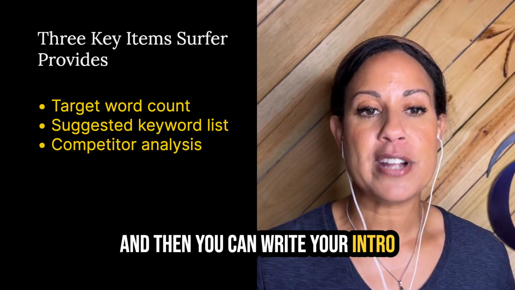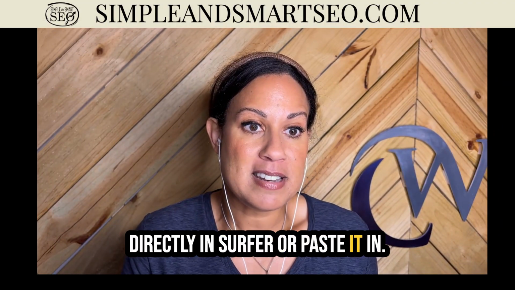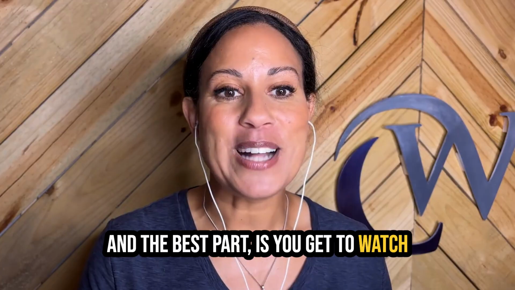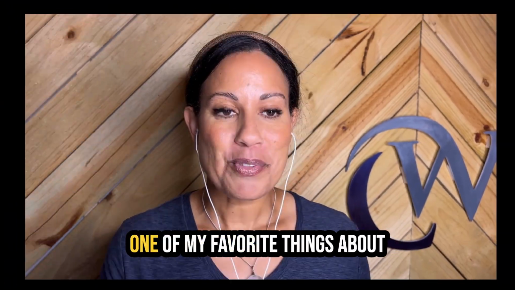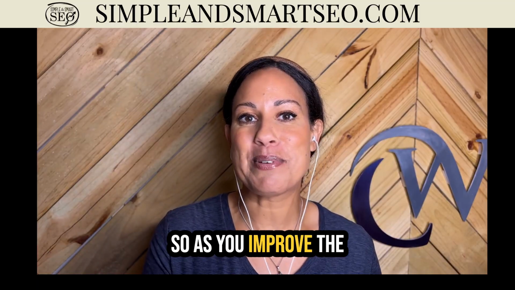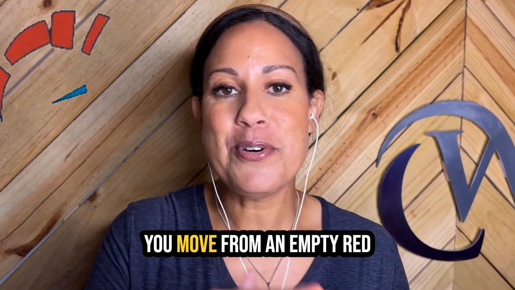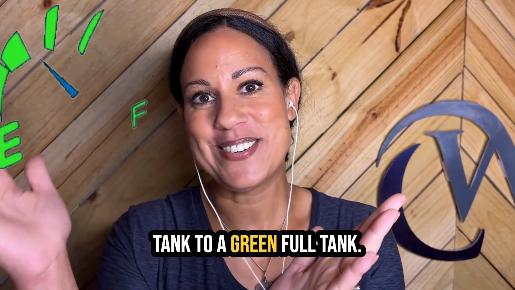And then you can write your intro paragraph for the collection page directly in Surfer or paste it in. And the best part is you get to watch your content score update as you add relevant keywords and structure. One of my favorite things about Surfer is they have this gas gauge. So as you improve the content structure, you move from an empty red tank to a green full tank.